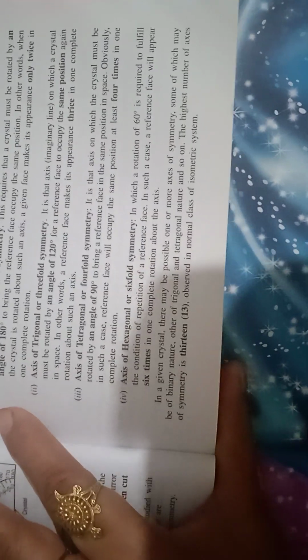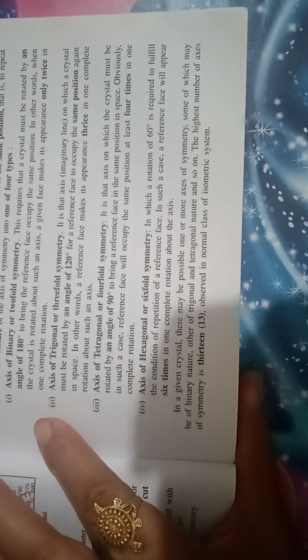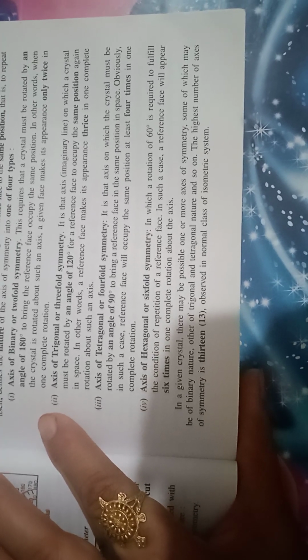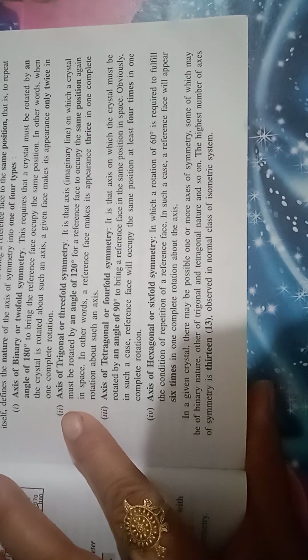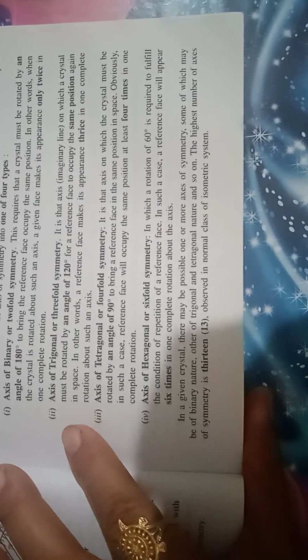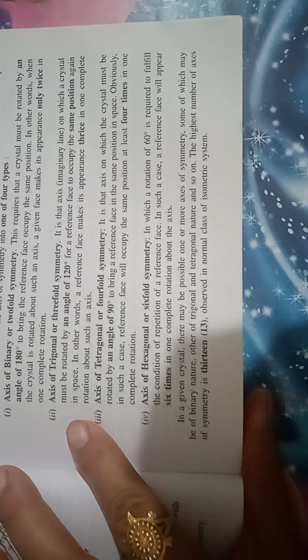Axis of trigonal or threefold symmetry. It is that imaginary line on which the crystal must be rotated by an angle of 120 degrees for a reference face to occupy the same position again in space. In other words, a reference face makes its appearance thrice in one complete rotation about such an axis.